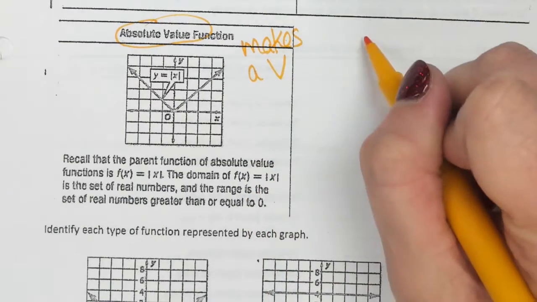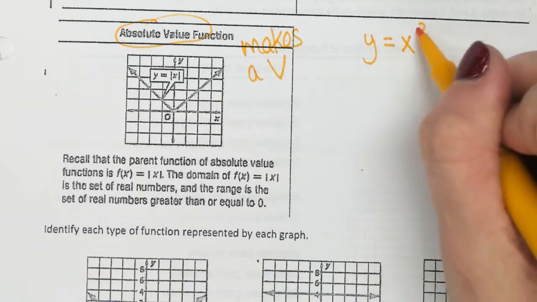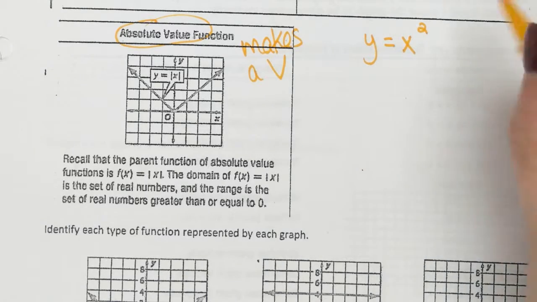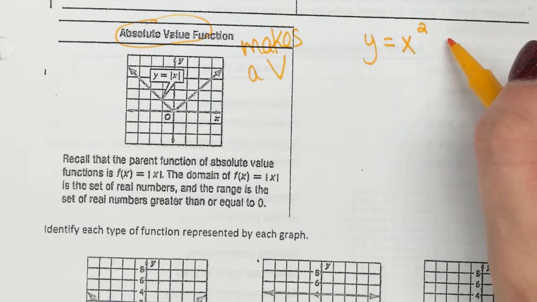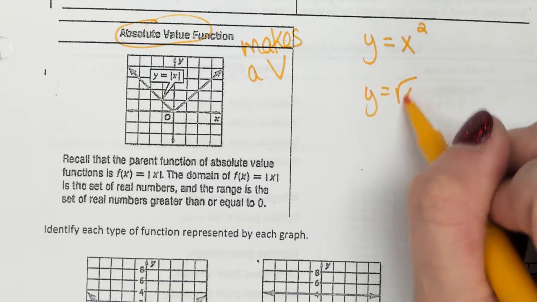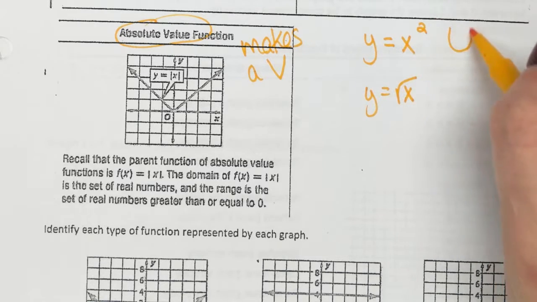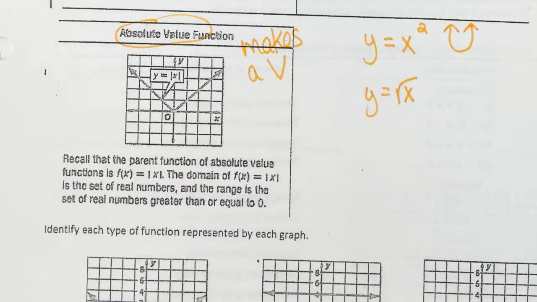Alright, just for giggles, let's go over the other ones. So you had x squared. What did x squared look like? This one's square root. What did this one look like? A U. Very good. A parabola. Yep. Thank you.